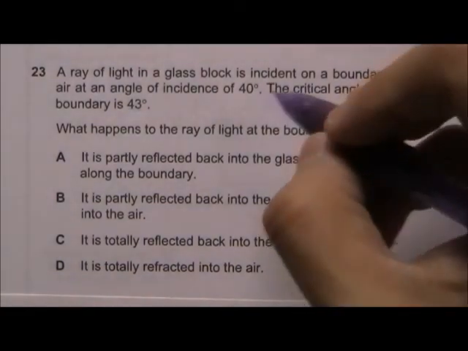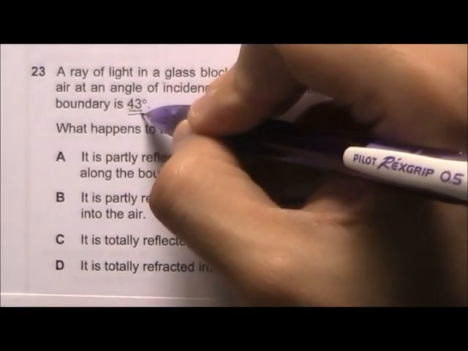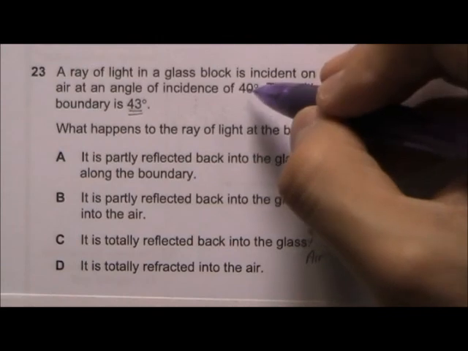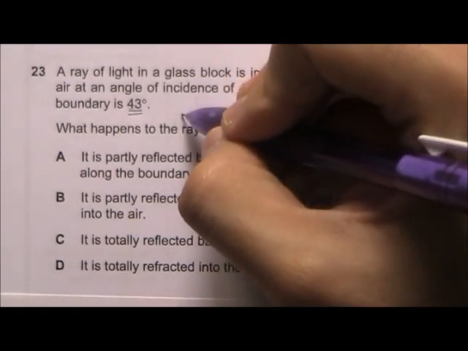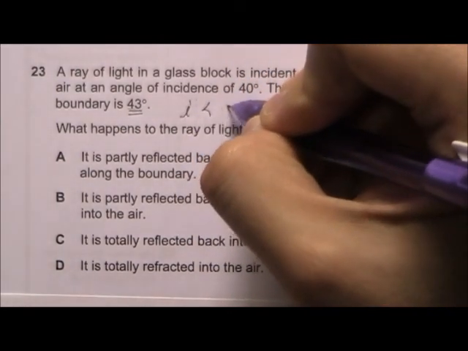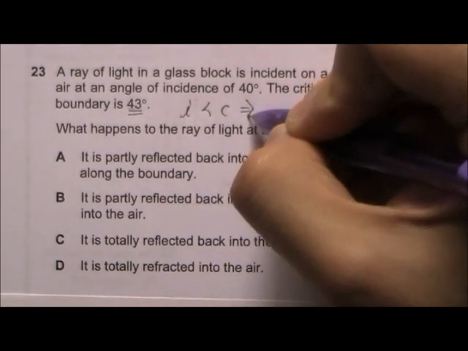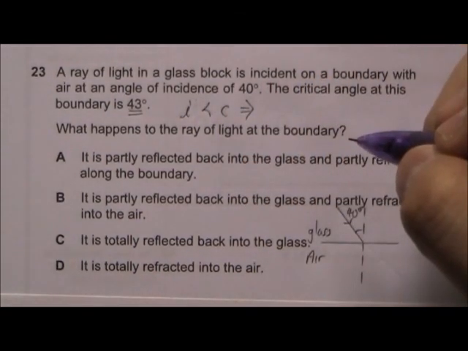Okay, we are given that the critical angle is 43 degrees. So the angle of incidence being 40, it is less than the critical angle. Hence, total internal reflection will not occur.